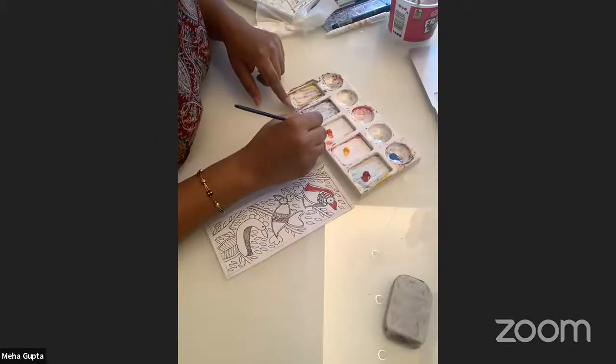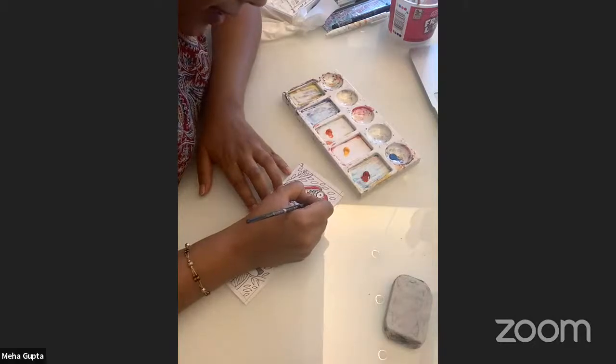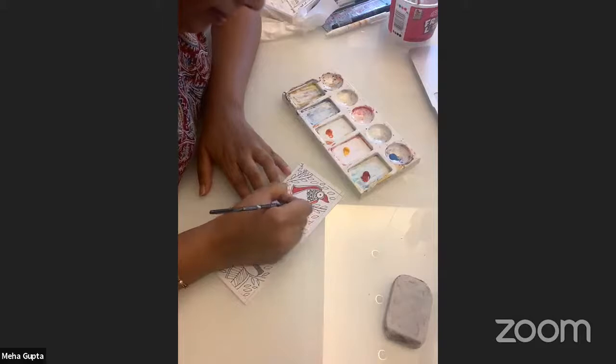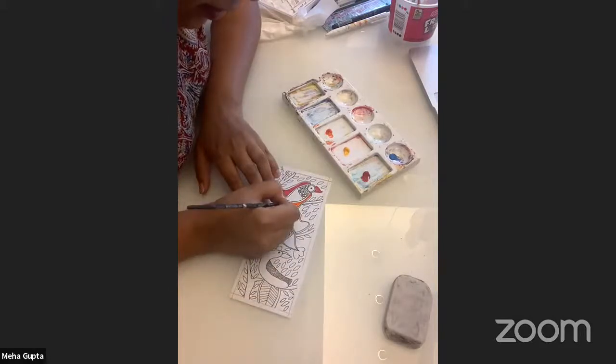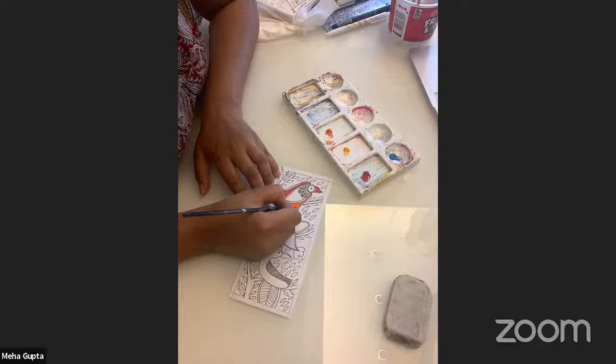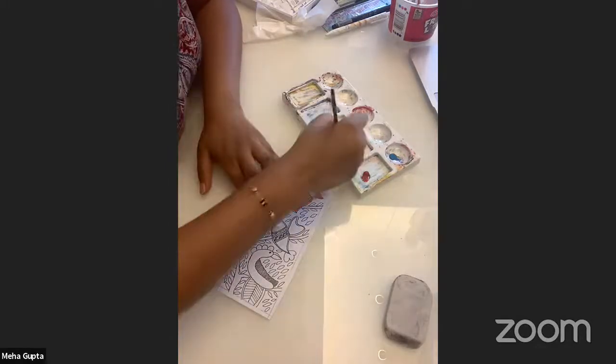And now I'm adding orange color in the other feather. Okay, here we go. Let's make orange color tail.